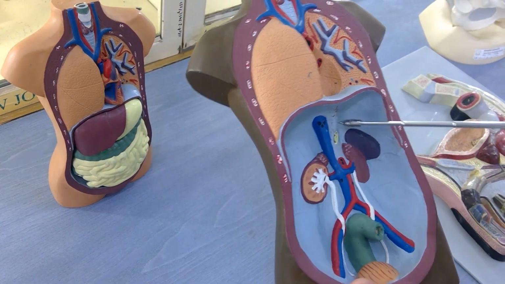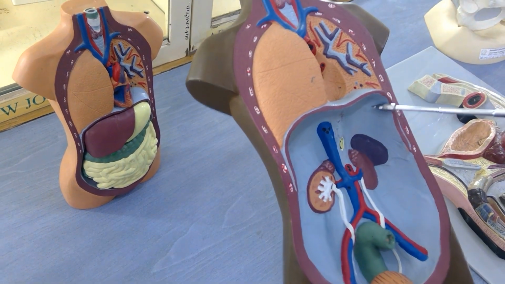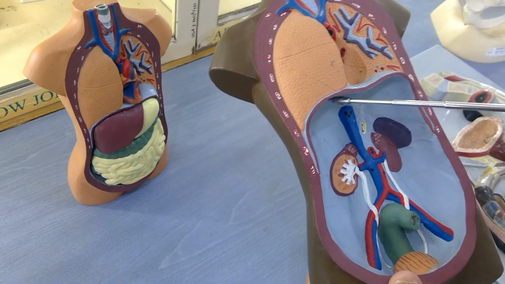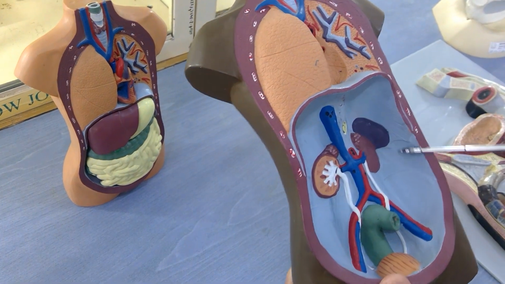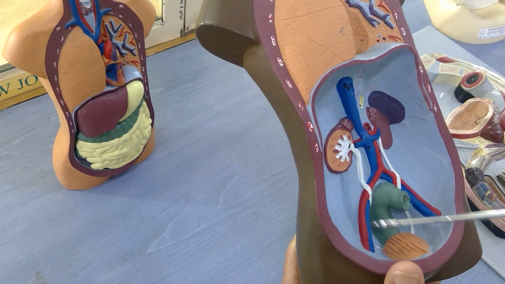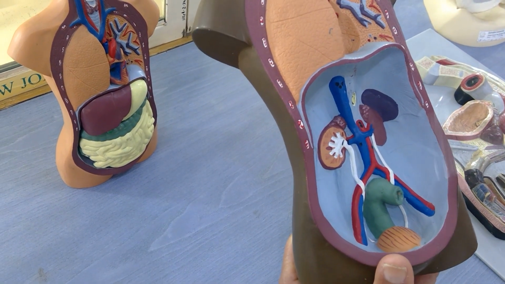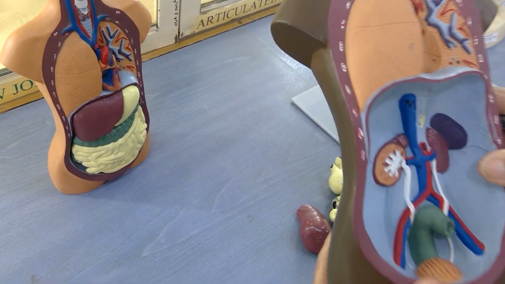The abdominopelvic cavity inside is lined by the peritoneum. The peritoneum extends right up to the diaphragm above, but below in the pelvis, the peritoneum does not go lower down up to the true pelvis. We'll be discussing this later on.